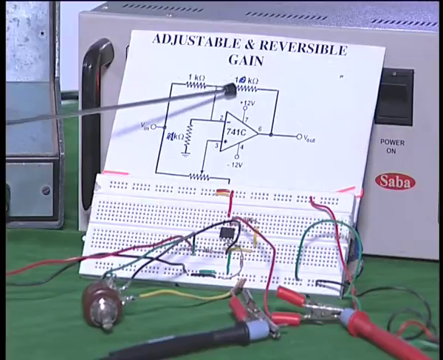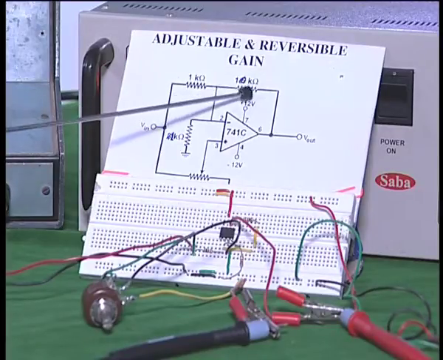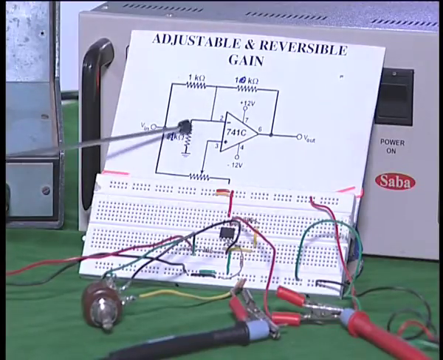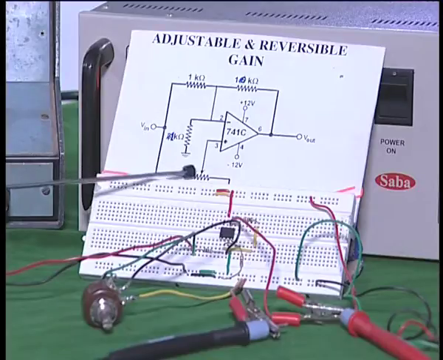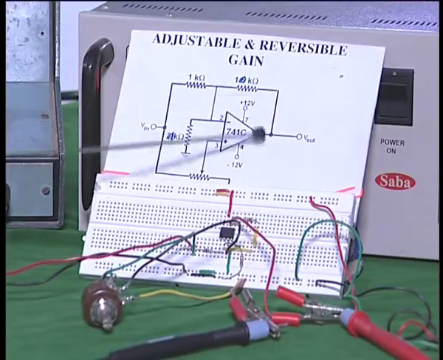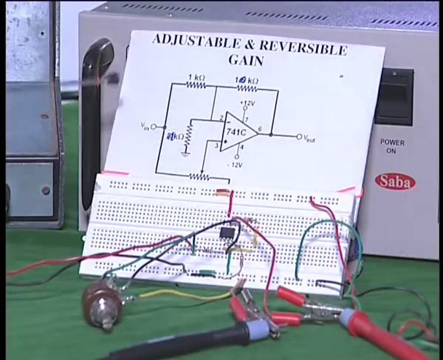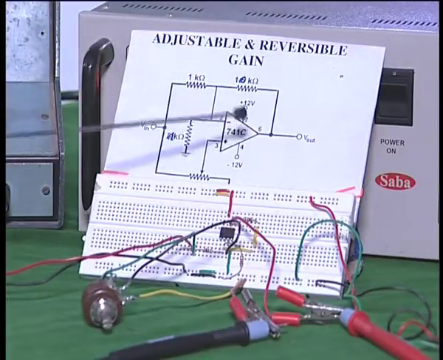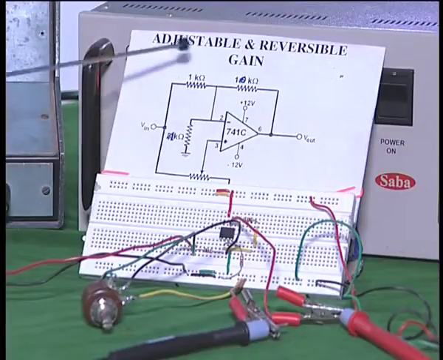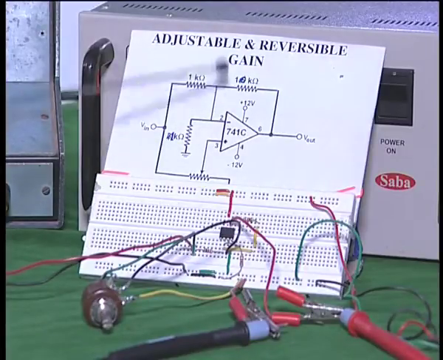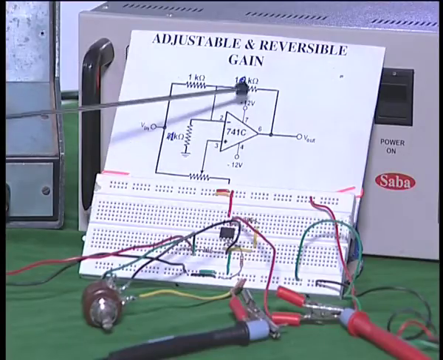For example, I can put here 50 kilo ohms, then I can have this nearly 1k, there is no need to vary this, and then you would find by changing the potentiometer I will be able to vary the gain of the amplifier from plus 50 to minus 50 continuously. So, you can put different resistors, and it is very simple. There is nothing complicated involved here.